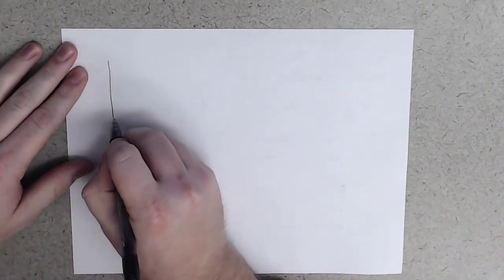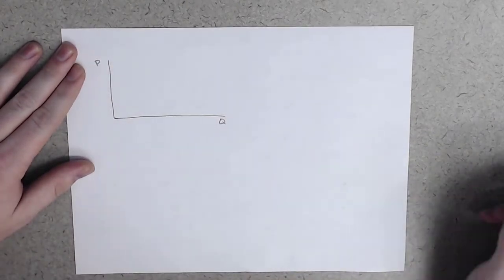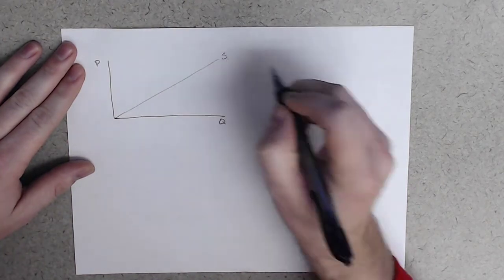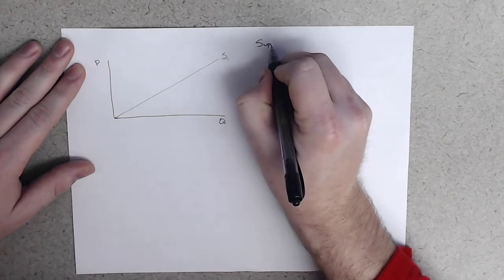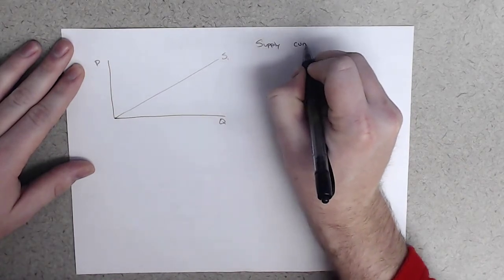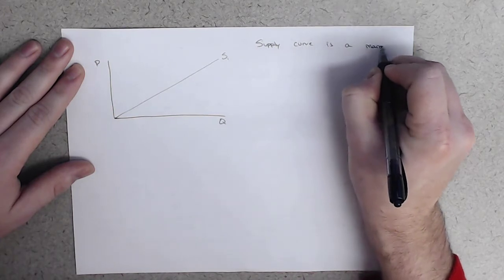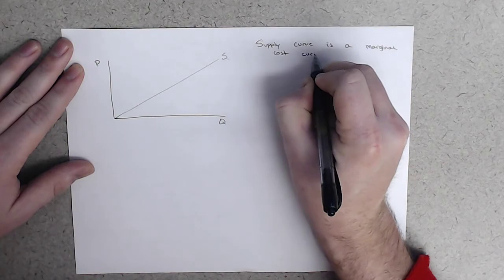And so what we can do is we can take that and translate it into a price and a quantity and have an upward sloping line, which we call the supply curve, right? And so the supply curve is a marginal cost curve, right?